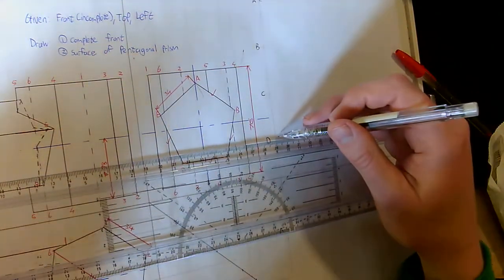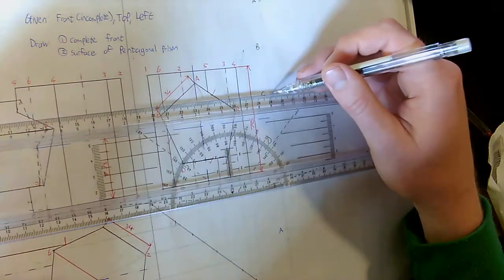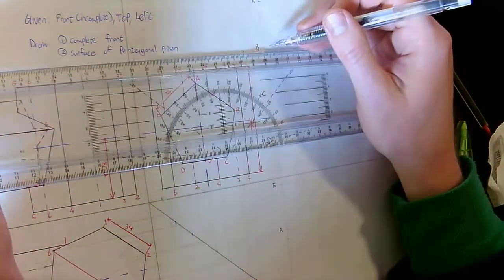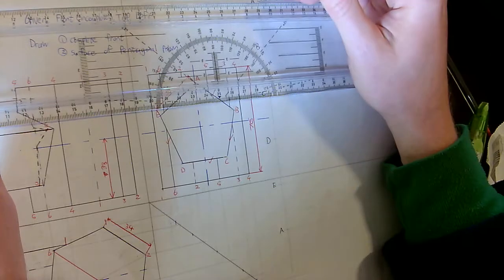How far, I don't know. We're going to work it out now.